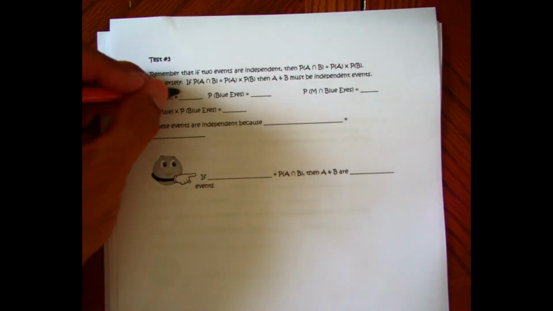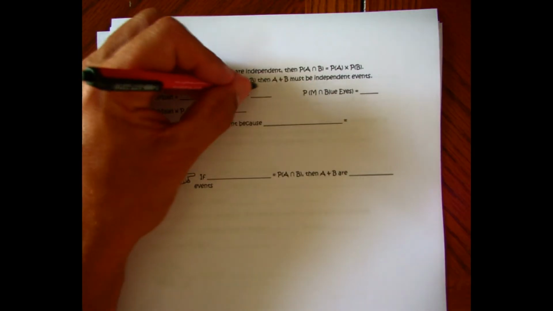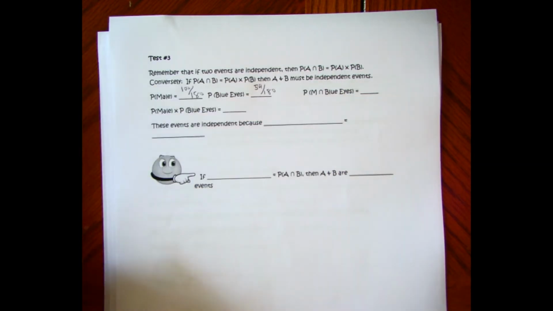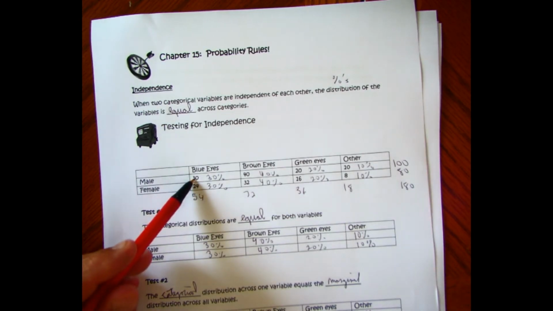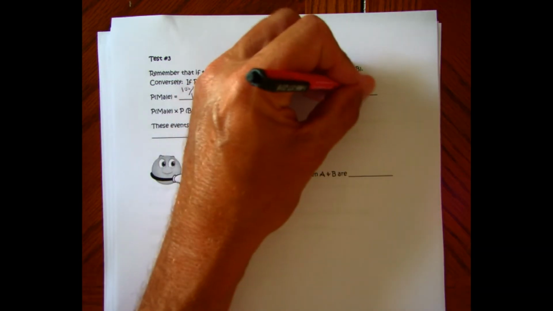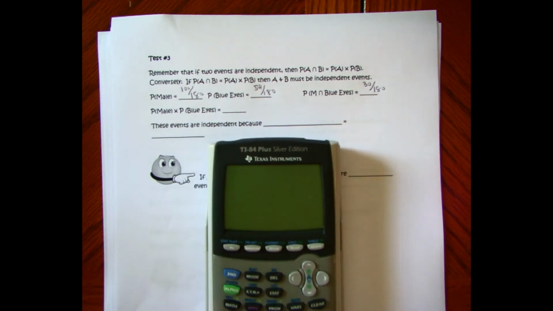The probability that someone is male, let's see, we got 100 out of 180. Probability that somebody has blue eyes is 54 out of 180. Okay, the probability of male and blue eyes. Male and blue eyes is 30 out of 180. So what is the probability of male times the probability of blue eyes? Well, we would do 100 divided by 180 times 54 divided by 180. And if we do those, we get 0.1667.